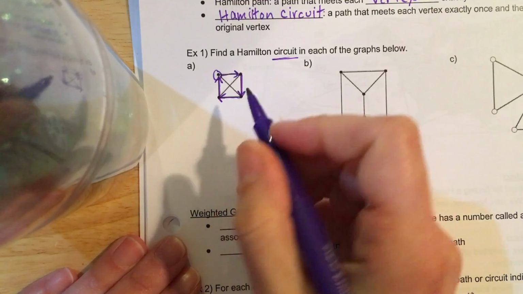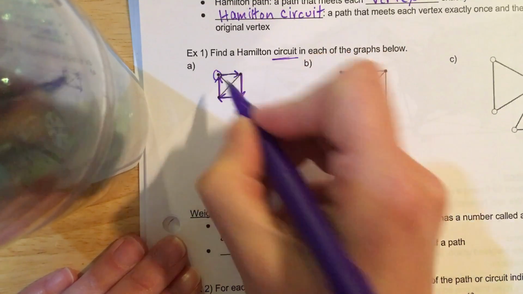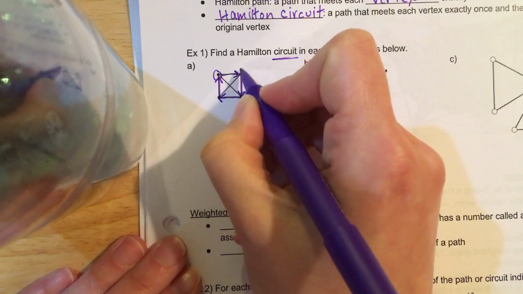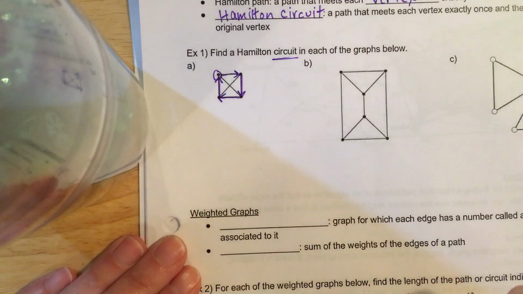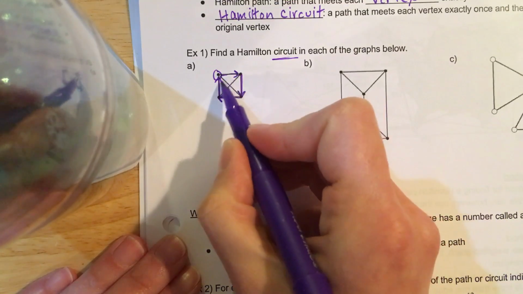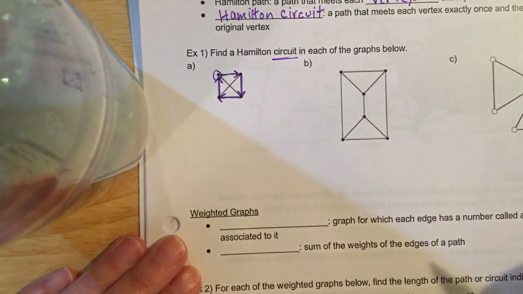This isn't the only possibility. I could have done sort of an hourglass shape through the middle, or that same hourglass shape but flipped on its side. A lot of options there. Also notice that we did not travel every edge. These edges in the center we did not travel because we did not need to.